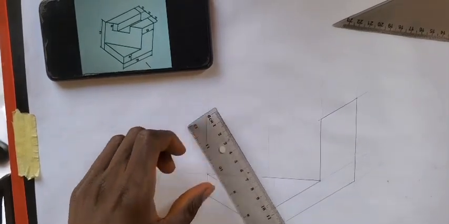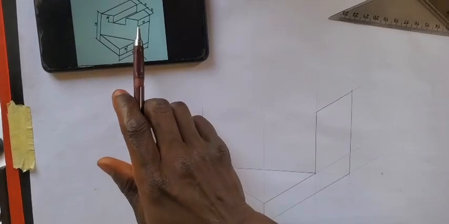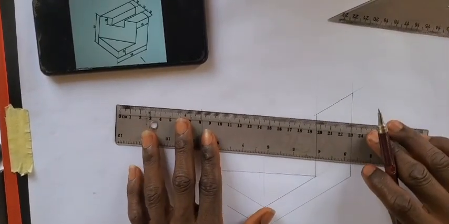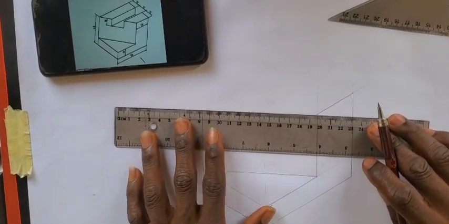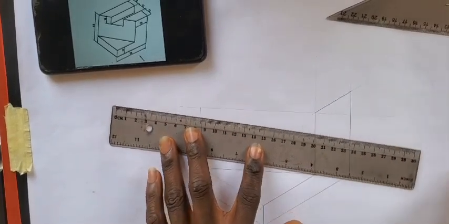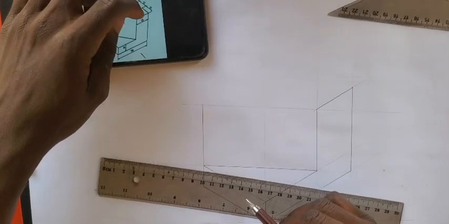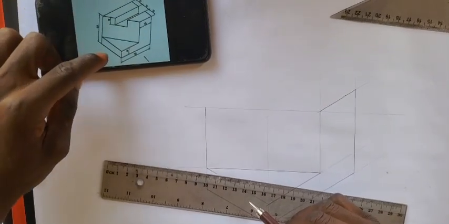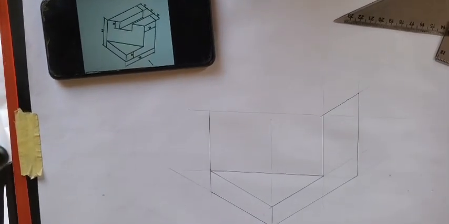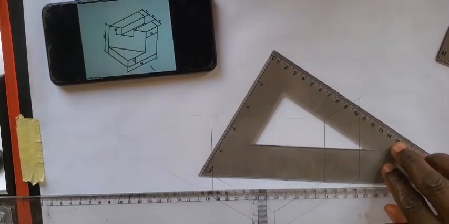All right. Now we see that the edge of this one is connected to the edge of the other one. So just with our straight ruler, we get the edges together with a faint line first. Then we see this one is just parallel to this 30-degree line. That means we are going to use our 30-degree there. We are going to make use of our 30-degree. So we have it this way.